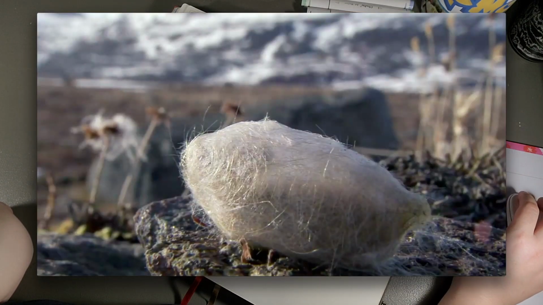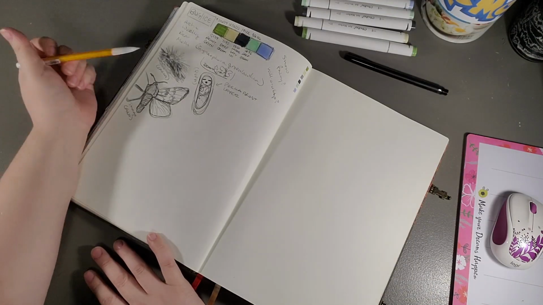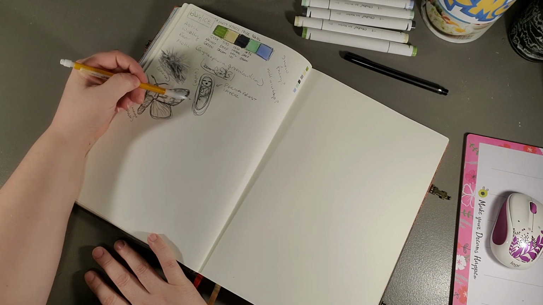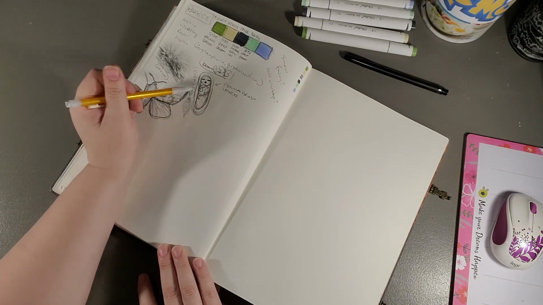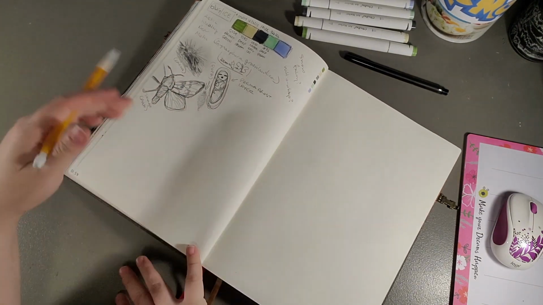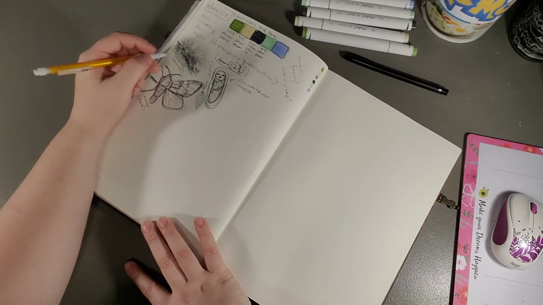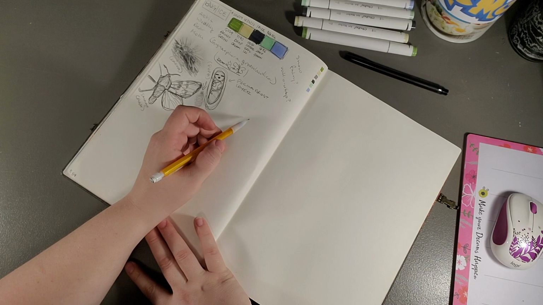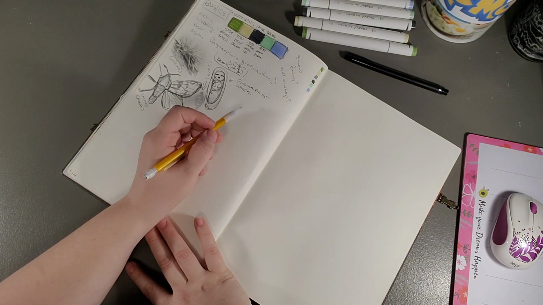Oh. Okay, so they're wrapped up in like string. I still really like this idea because it ties into it being like a bug Pokemon and everything. So let's try this.